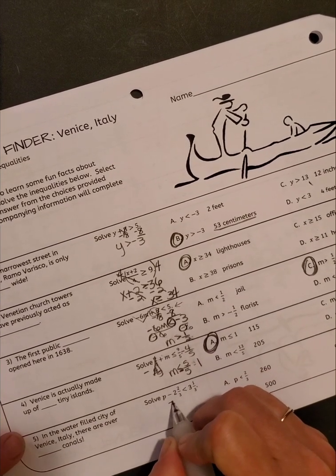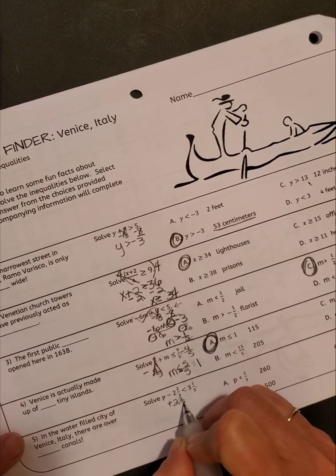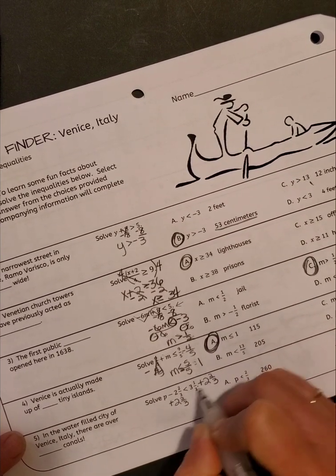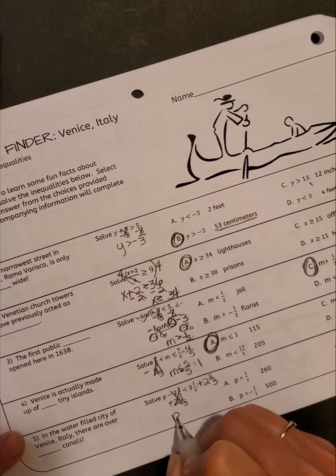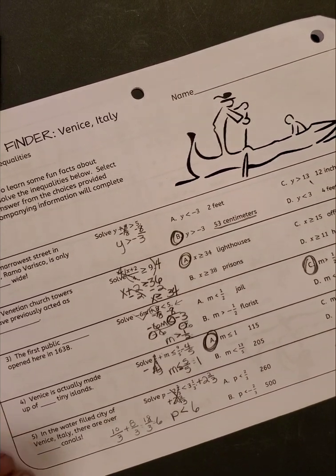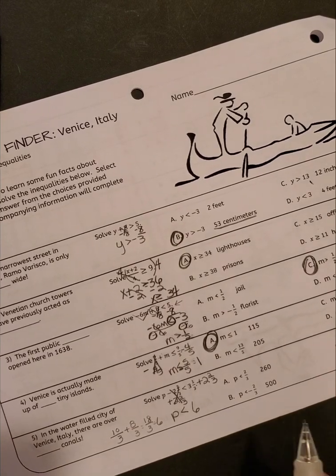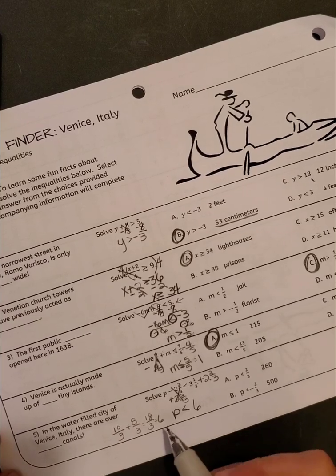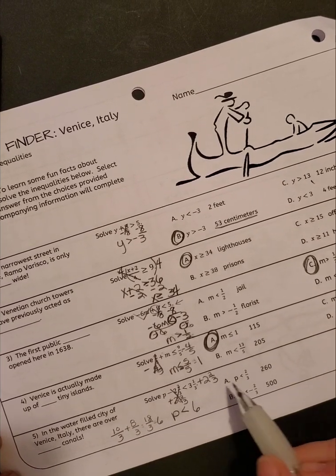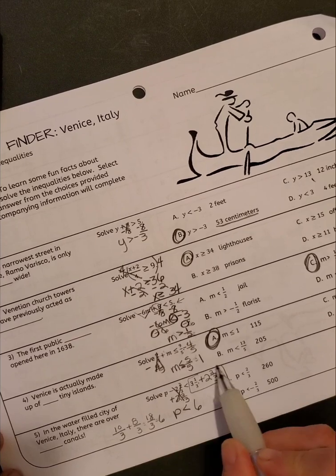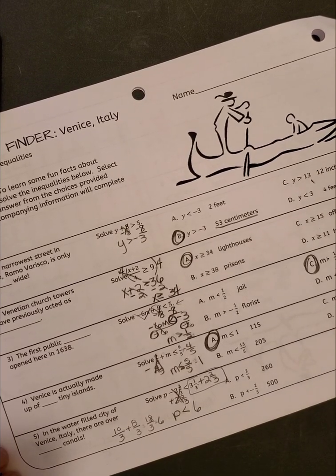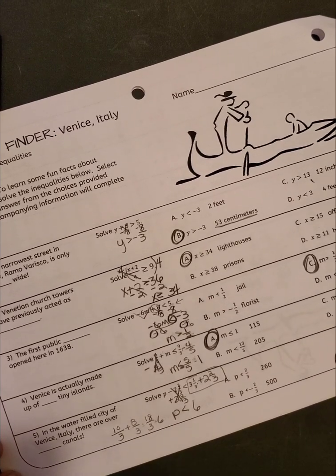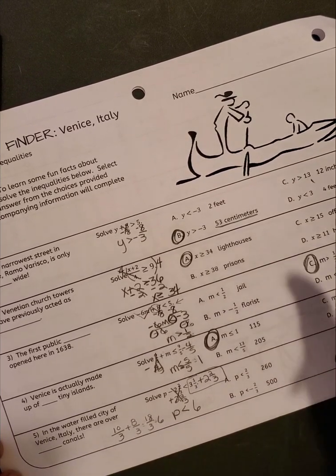Right here, I'm going to add 2 2/3 to both sides. So p is going to be less than. Okay, so I didn't have my calculator, so I had to stop for a minute, and I changed mine to improper fractions so that I could do this. But you just put 3 1/3 plus 2 2/3 in your calculator, and you will get 6. p is less than 6, which is 150.